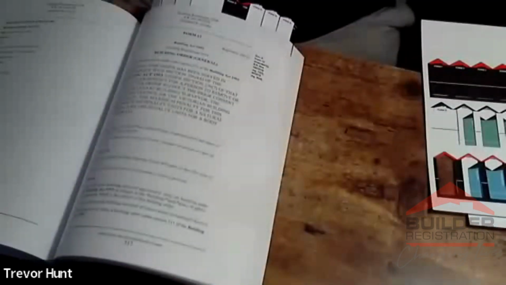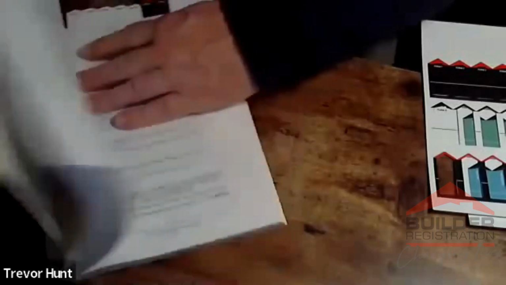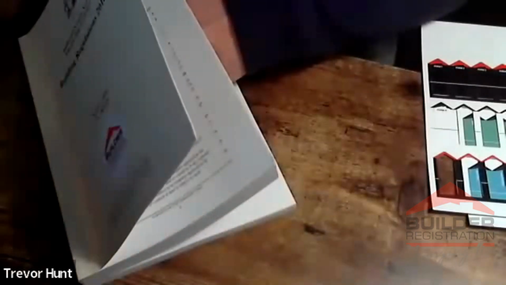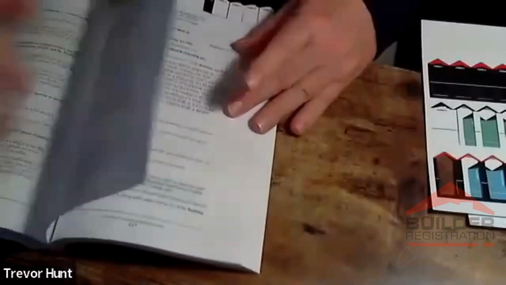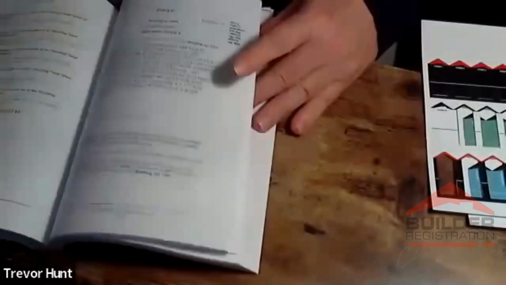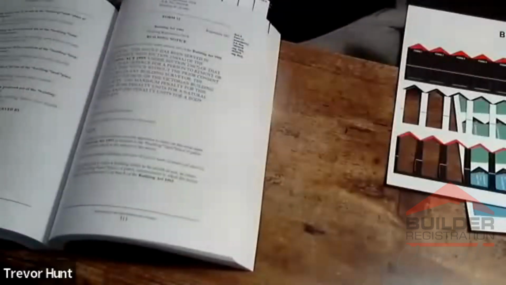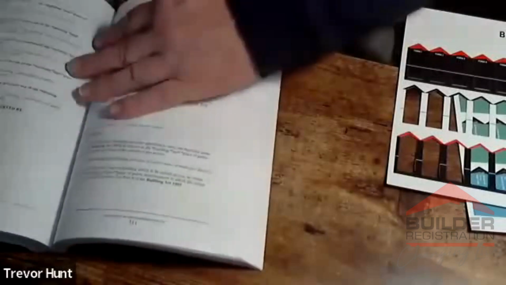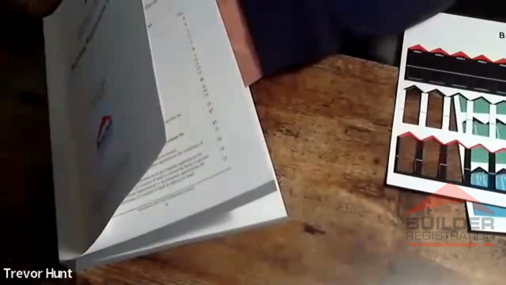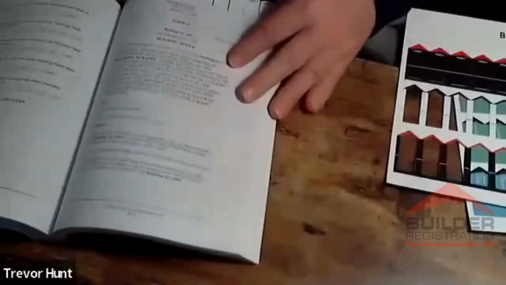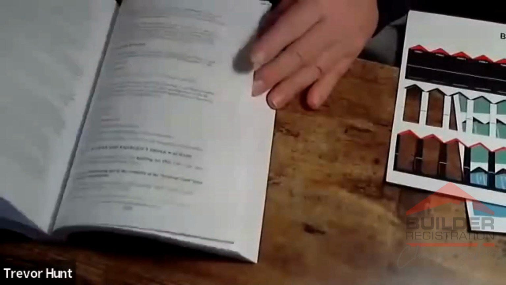Form 12 into Form 11. 11 down to Form 10.